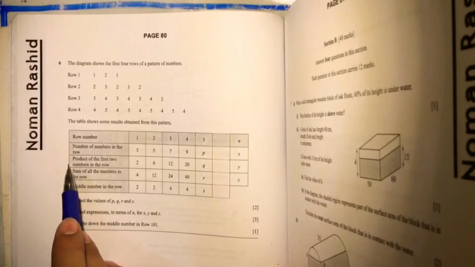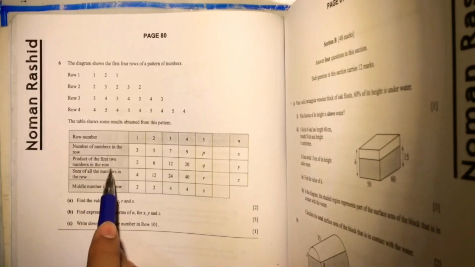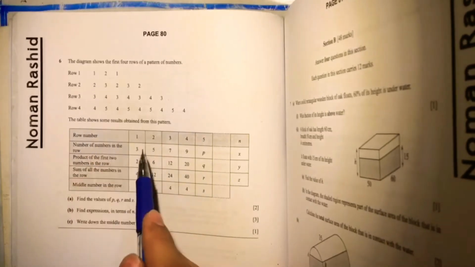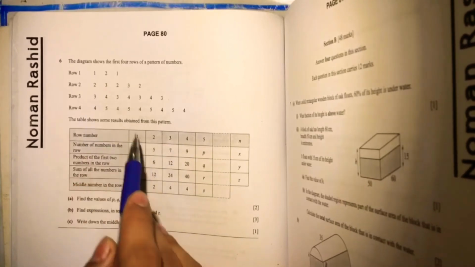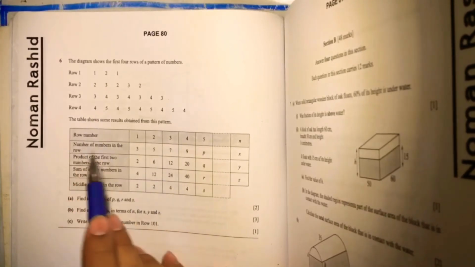The next row shows the product of the first 2 numbers in the row. So 1 times 2 is 2, 2 times 3 is 6, 3 times 4 is 12, and so on.